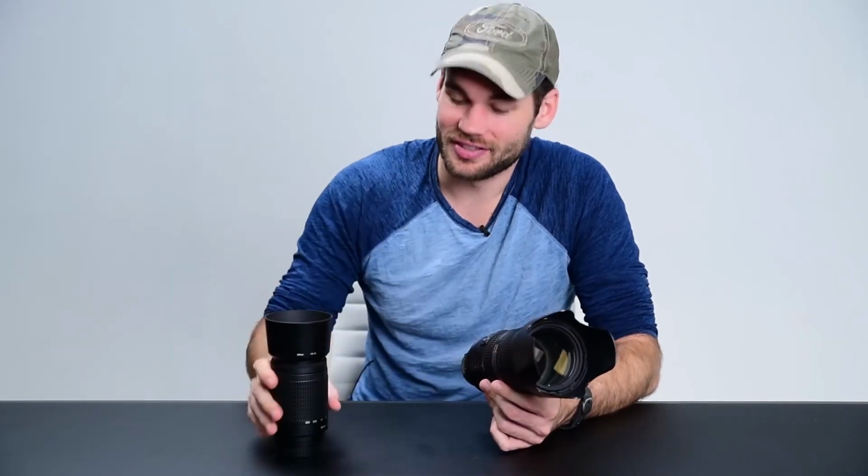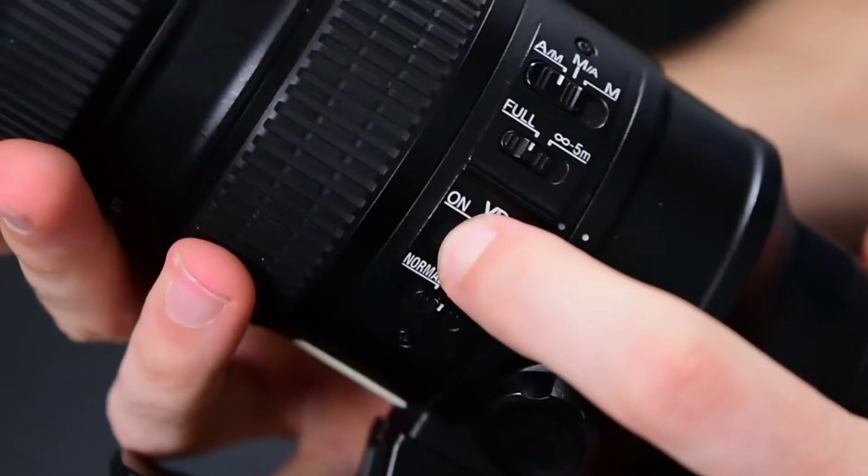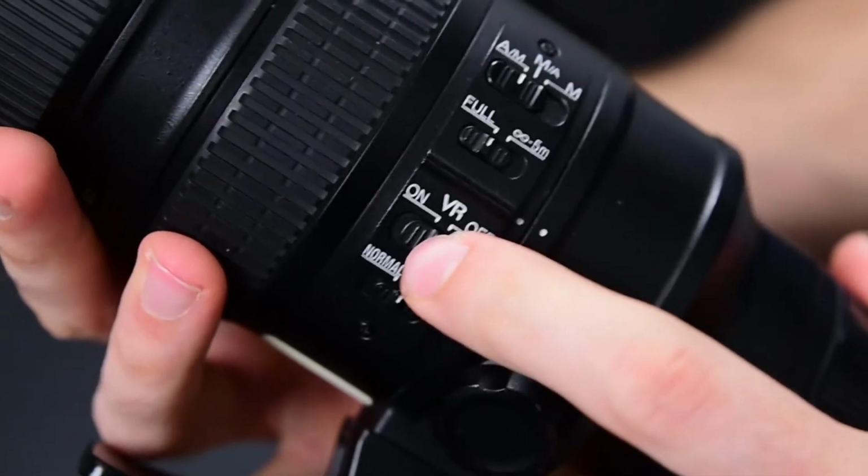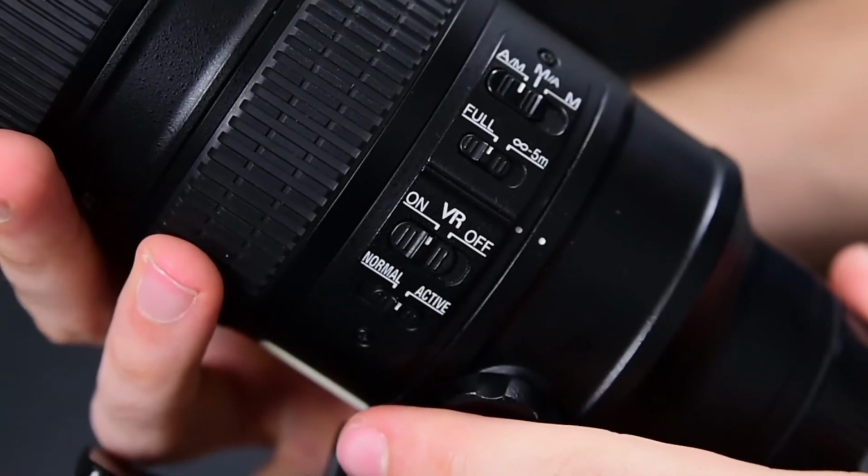One other huge feature that this lens has that this one doesn't is vibration reduction, or VR. Each camera manufacturer has their own name for this. Canon's, for example, is IS, or image stabilization. You can see these letters after the millimeters on each lens.